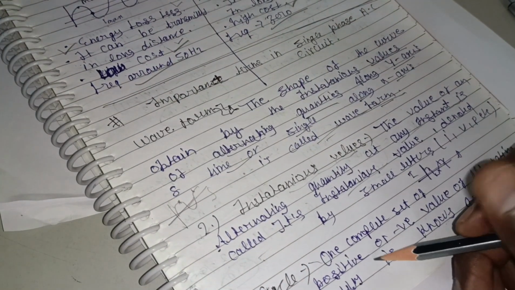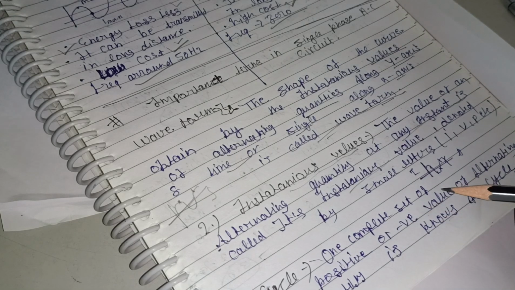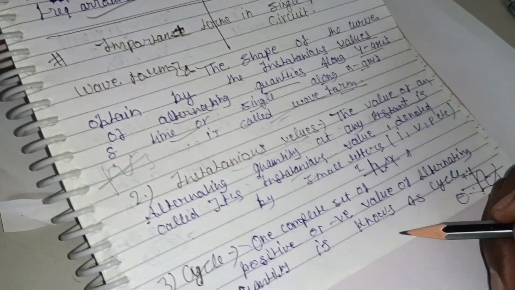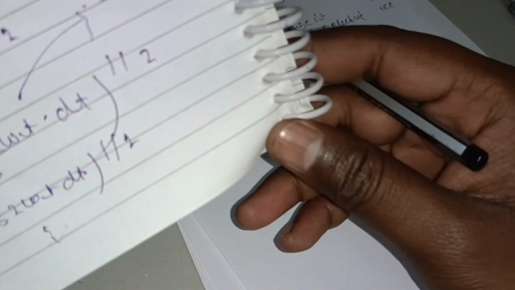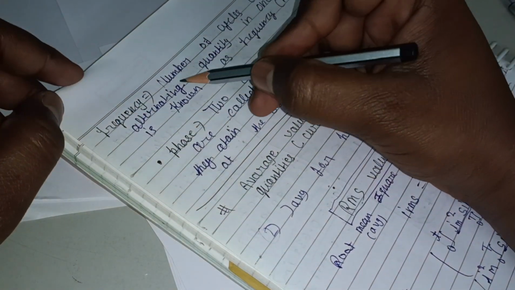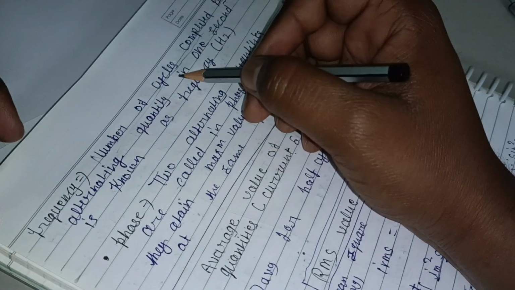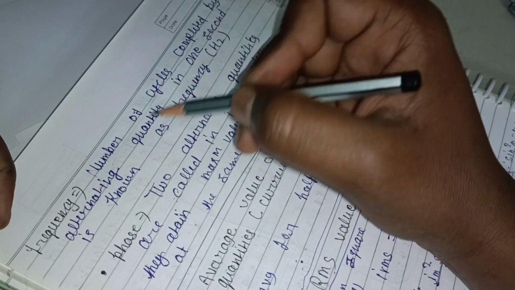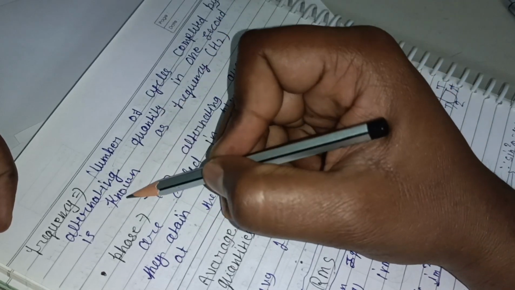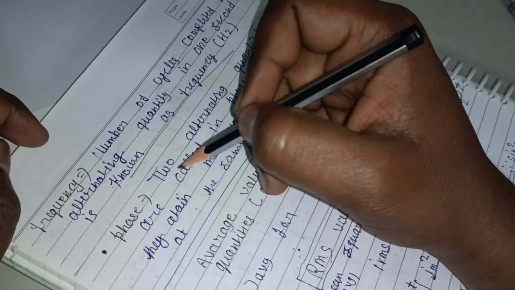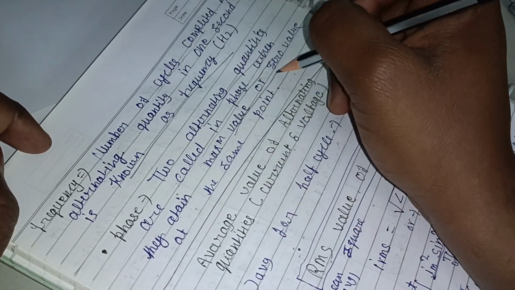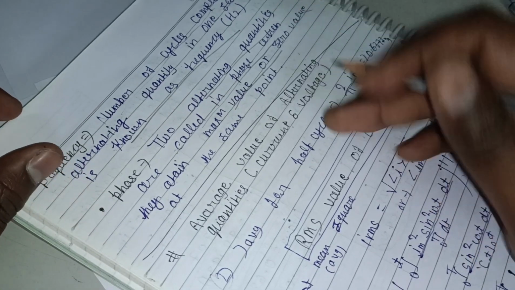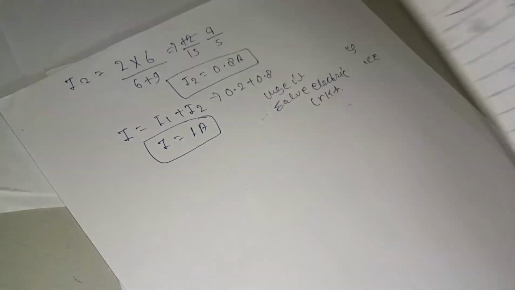Okay, so what is a cycle? One complete set of positive and negative values of an alternating quantity is known as a cycle. And this is your frequency. The number of cycles completed by the alternating quantity in 1 second is known as the frequency. Okay, what is phase? Two alternating quantities are called in phase when they obtain maximum or zero value at the same point. Okay, so these were some definitions.